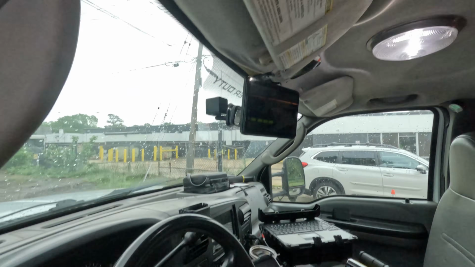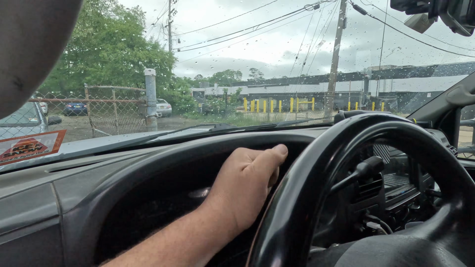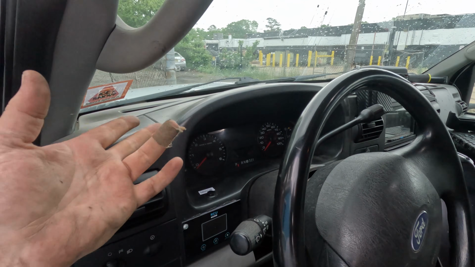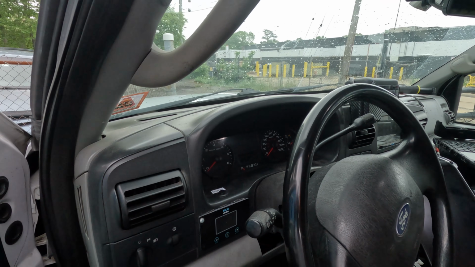And then in my truck, the light goes on and you gotta go like this, hit the cluster and it shuts off. Little trick. Or you could fix your cluster, but I never did that.